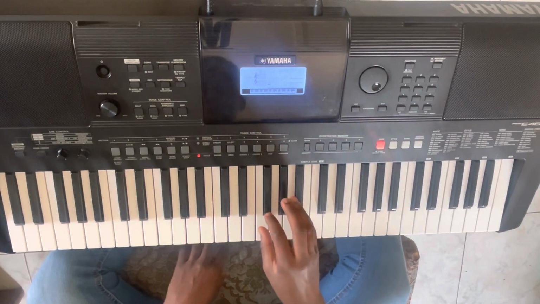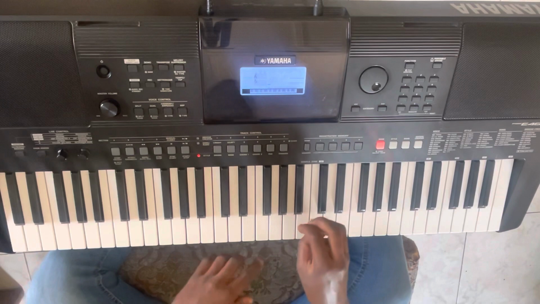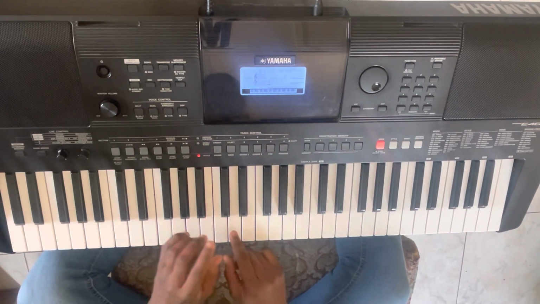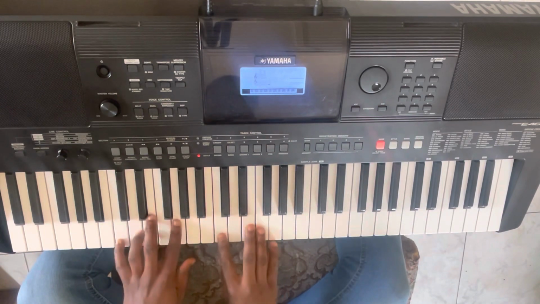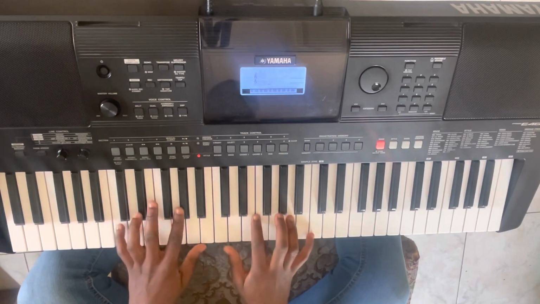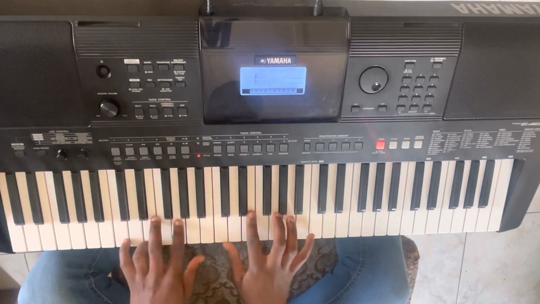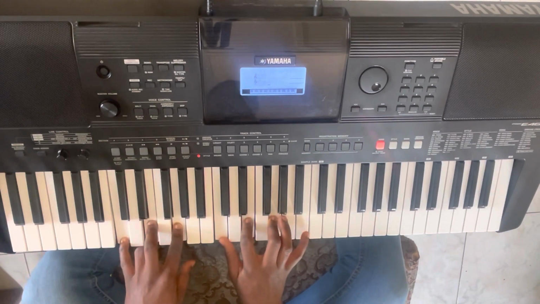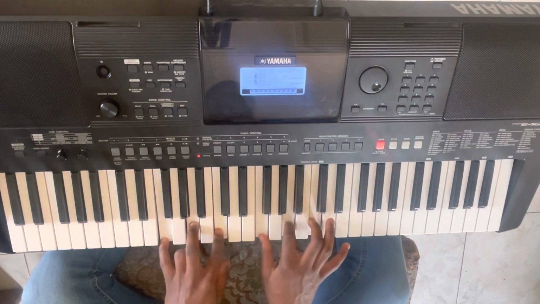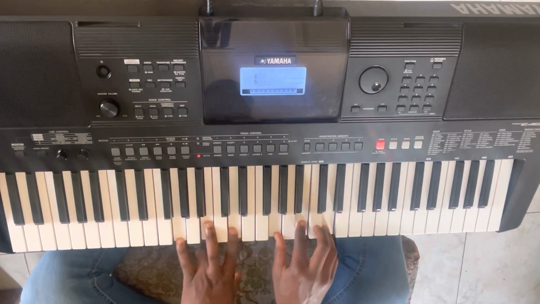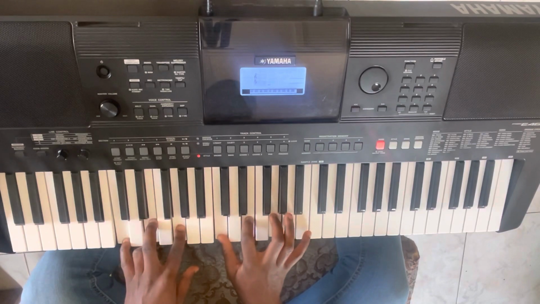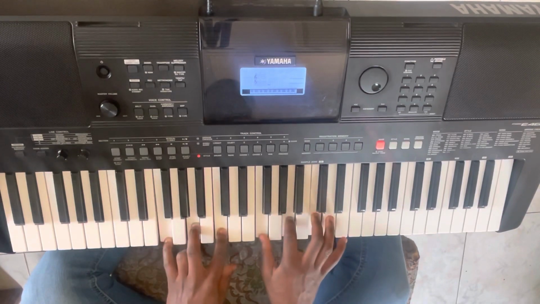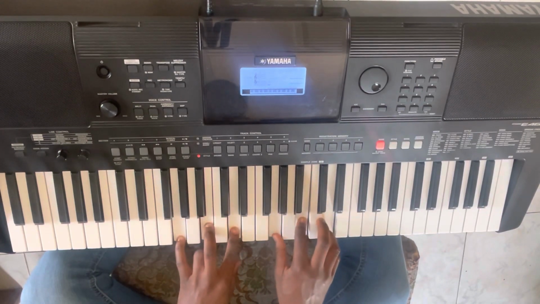So let's see how important these inversions are. For instance, in key C, we learned in the previous videos that we have this to be our do chord, our fa chord, and our so chord. Our do chord, our fa chord, and our so chord.